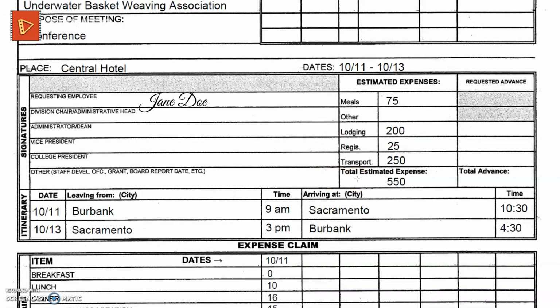If there are any funds needed in advance, fill out this portion as well. This would be something you paid for in advance, such as conference fees or a hotel booking. This advance does not include food.